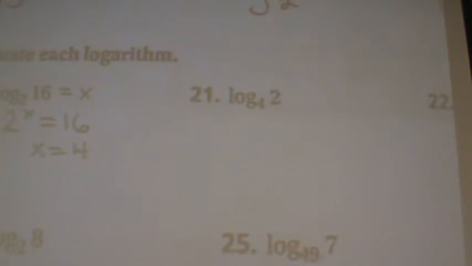So 21, how would you do 21? 4 by hand. 4 to what power is 2? What's the answer? It's a half. The square root of 4. So if I put a half right here, it works.